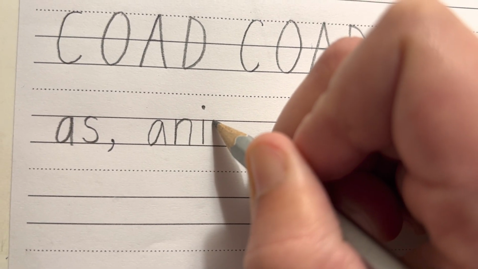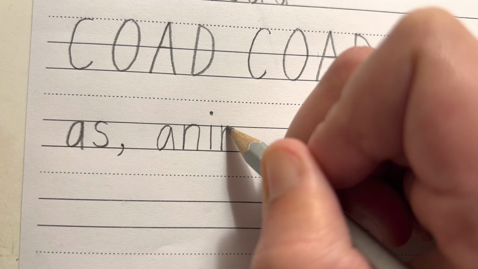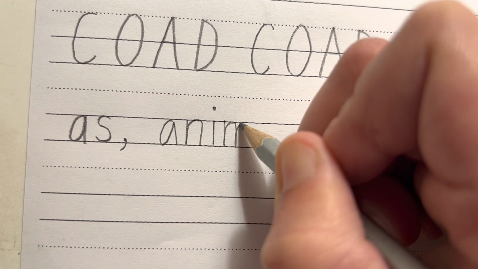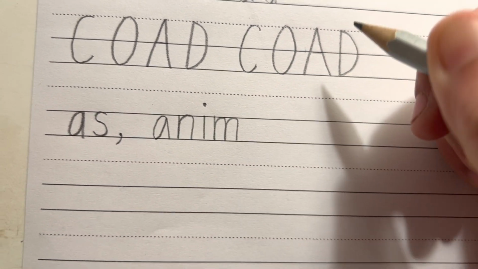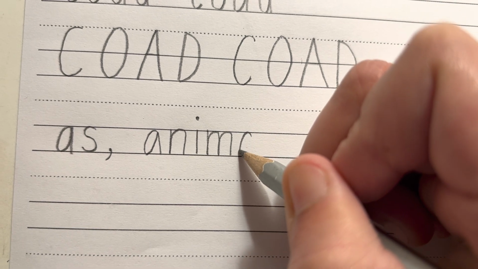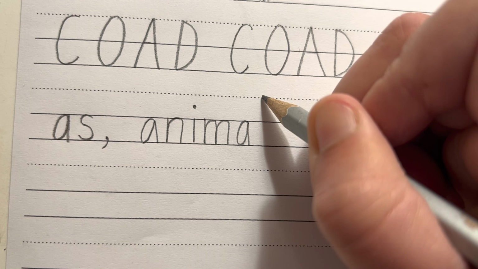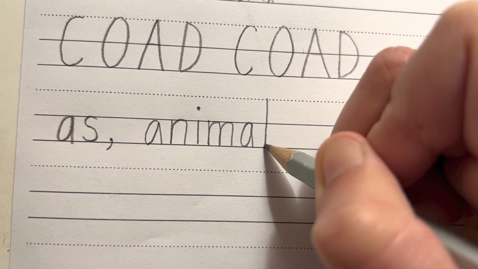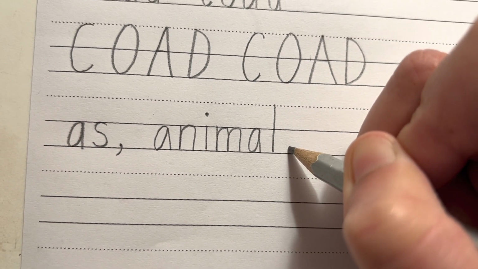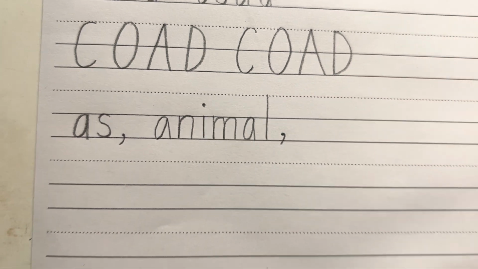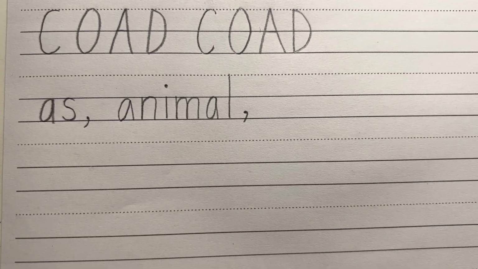For the m, down and up, around, up and around. And for the a, around, up and back down again. And for the l, start from the dotted line, join all the way to the bottom solid line for the word animal, and then you separate the word with a comma.